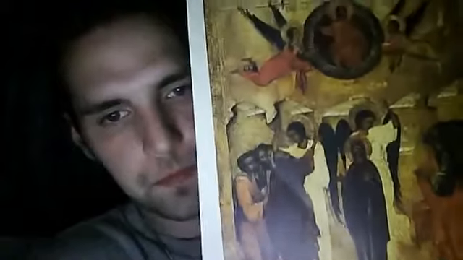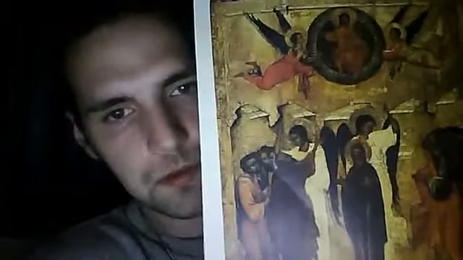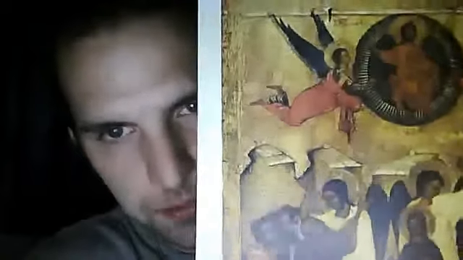This is an icon of the Ascension. Now, what do we see here? See Christ up above. And what is that black circle around him? That very dark black circle. That is the uncreated light. Why is it black? Because the uncreated light cannot be depicted. It's not allowed to be depicted. The only depiction of God that we can make is the flesh that he took on.